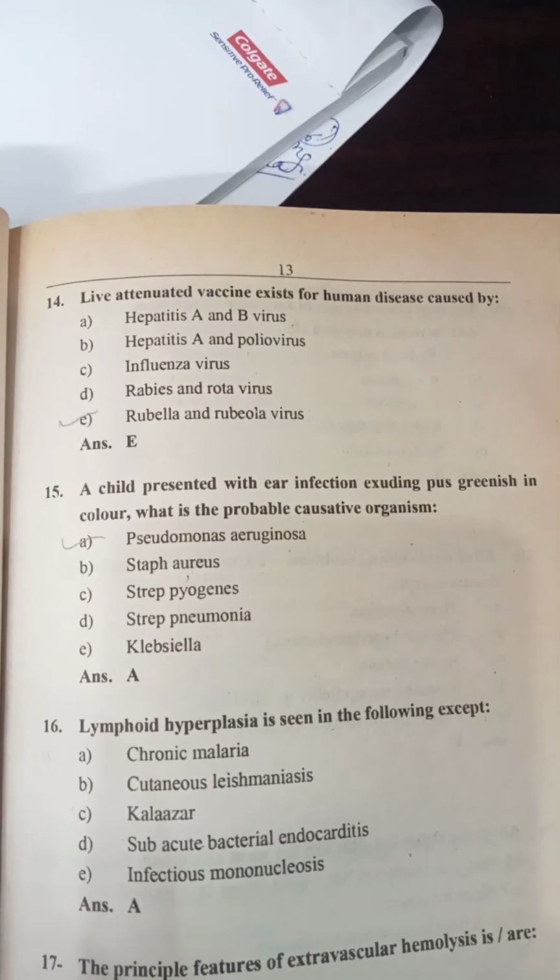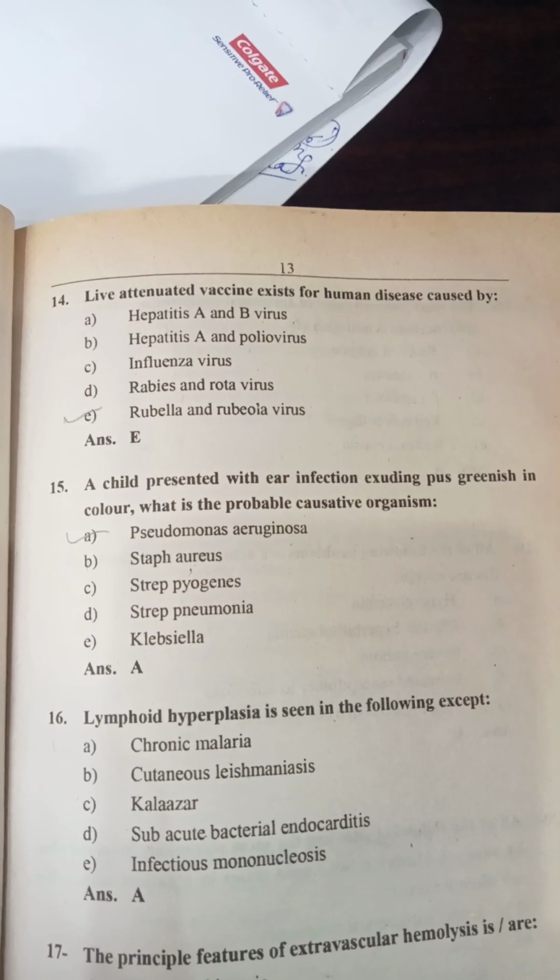So daily we are going to discuss 15 MCQs with explanations.